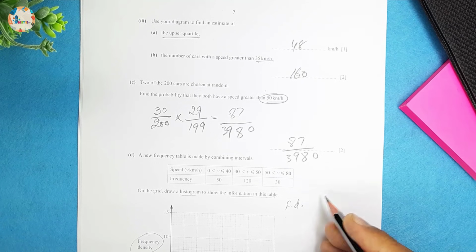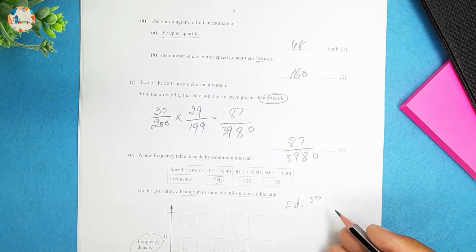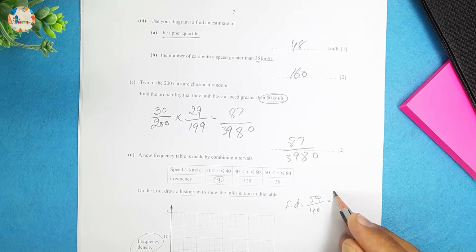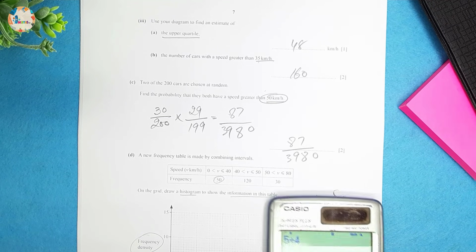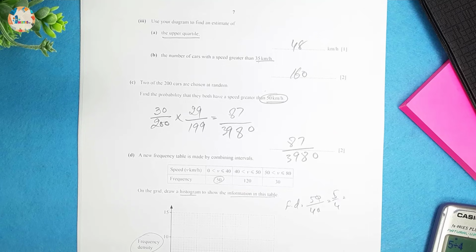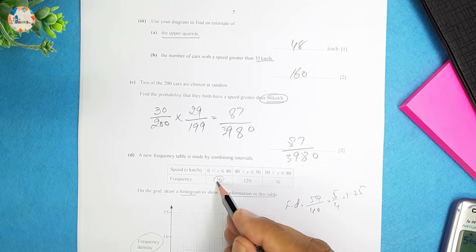Frequency density will be equal to frequency divided by the class width. So this will be 5 by 4, and 5 divided by 4 will be equal to basically 1.25. So we can write 1.25 frequency density for this one.